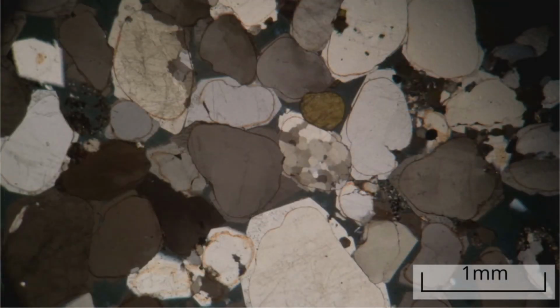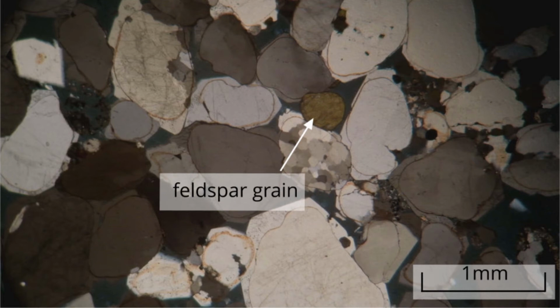Under cross polars, where visible in stained grains, these feldspar grains have first-order interference colours and show extinction inclined to long grain edges. Unfortunately, the staining affects how clearly these details can be seen.